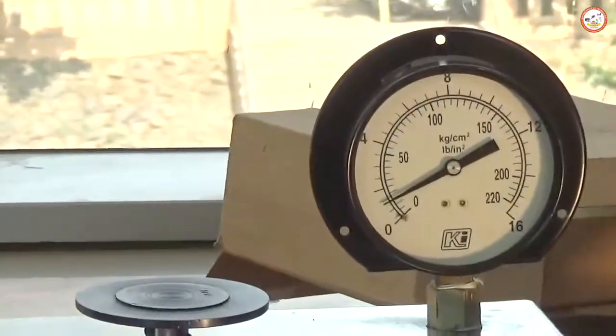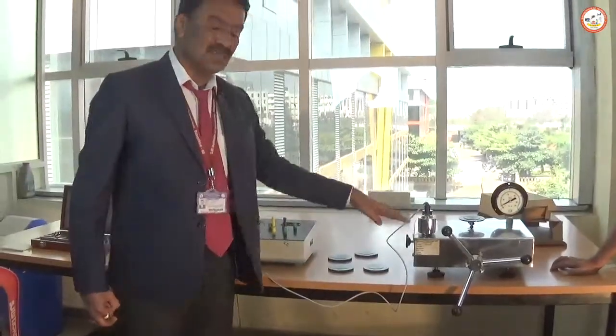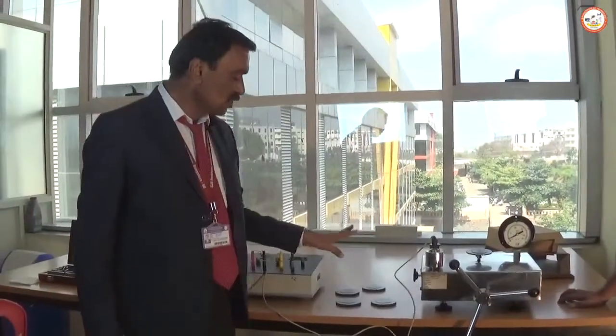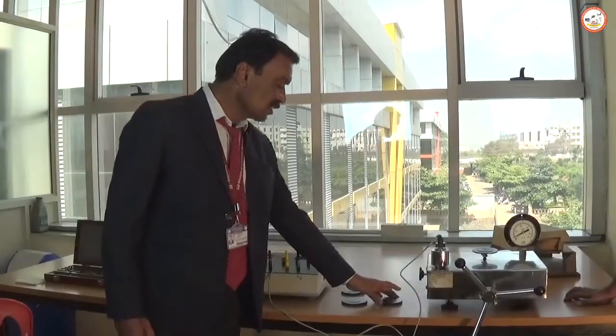Okay, next, come to this one. These are the indicated value and the measured value. Then you can find out the error, and using these values you can find out the percentage of error. Okay, next, let us start the experiment.